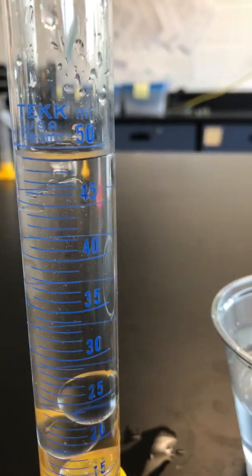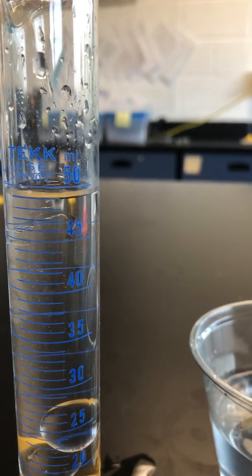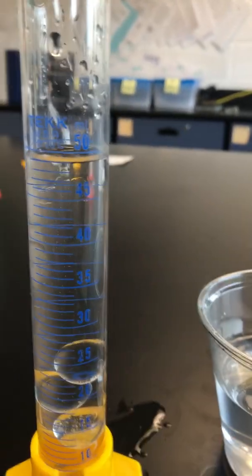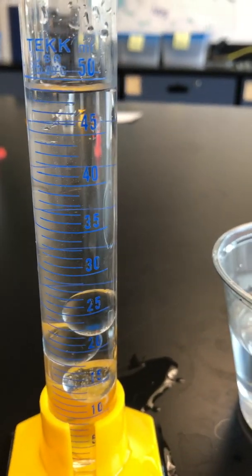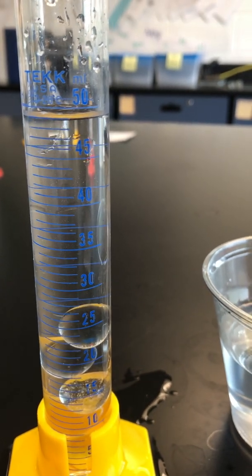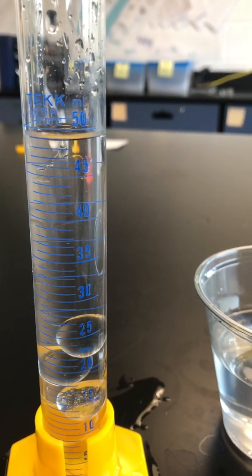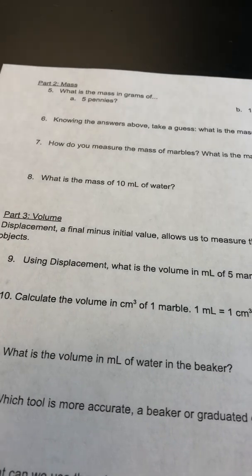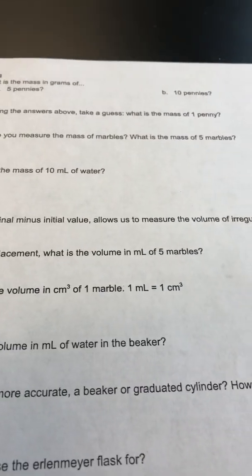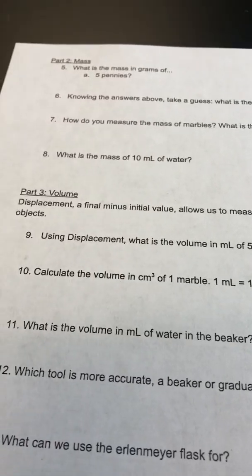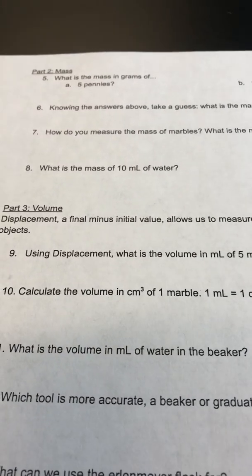Ooh. And so then I have, it says 49. So then the volume of my marbles is 9, because I started out with 40 and ended at 49, so you take the difference. On your paper it says displacement is a final minus initial value, and it allows us to find the volume of irregular objects, which is our marbles. And so then it would be 9.